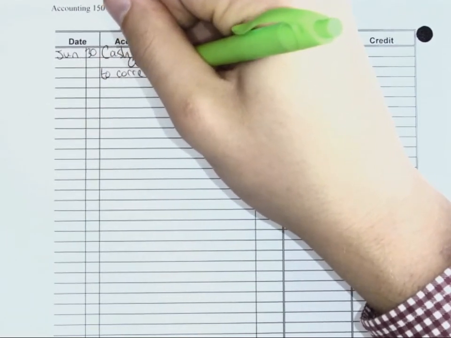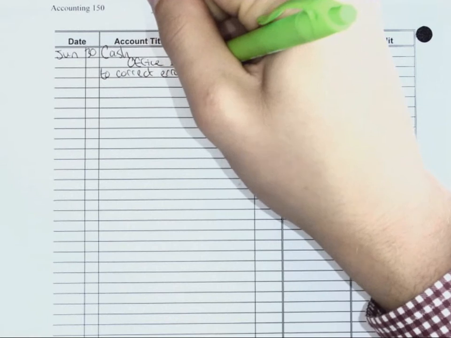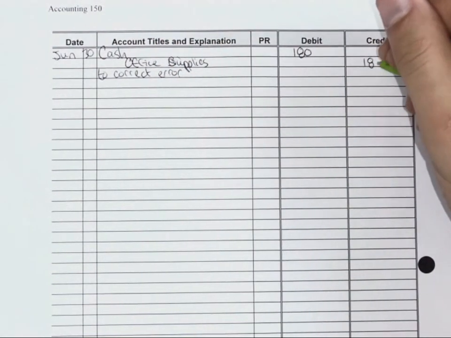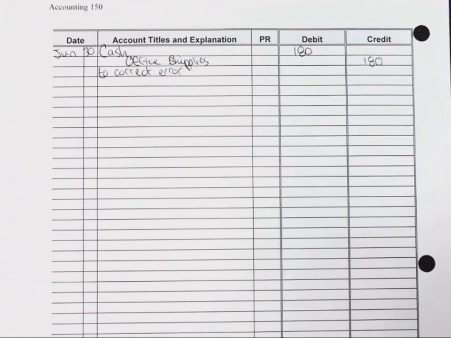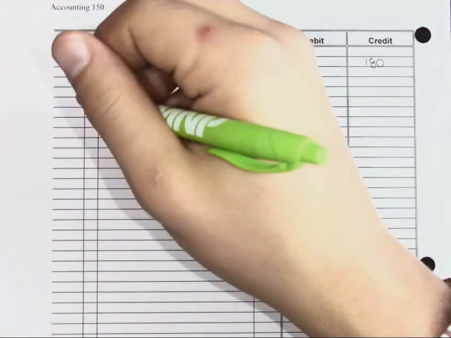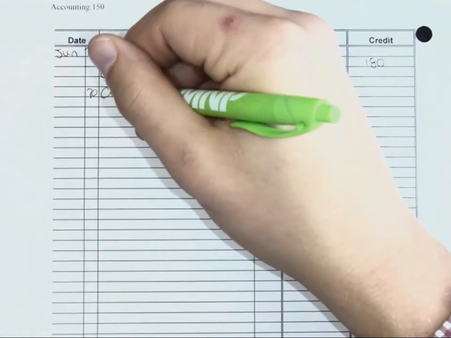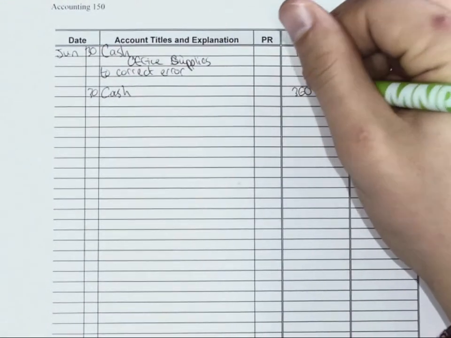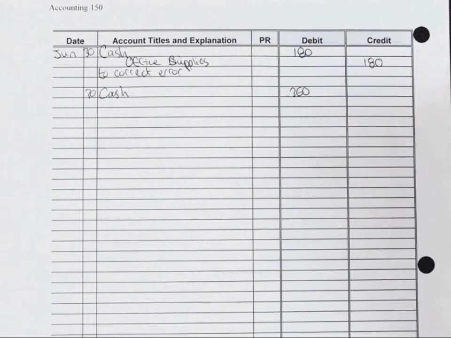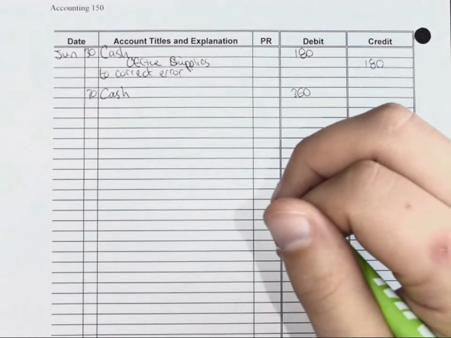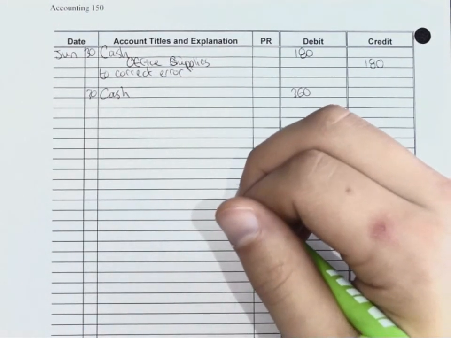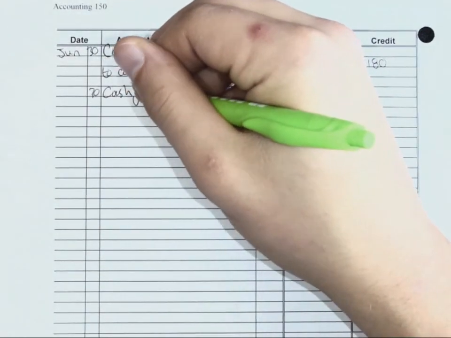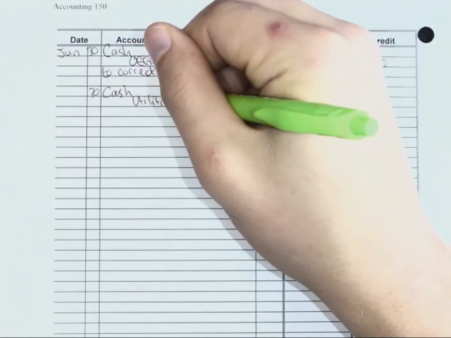Correct. There. After that one, we can debit our cash for 360. And what does it say the error was for in the example? Yeah, utilities expense.